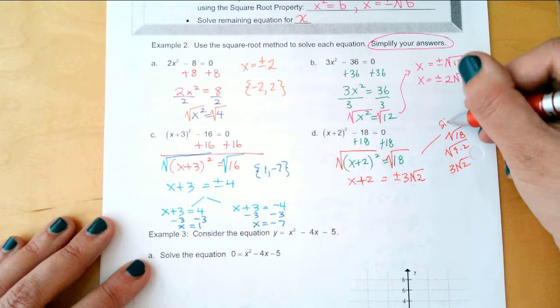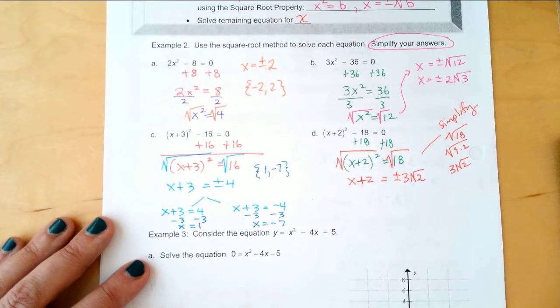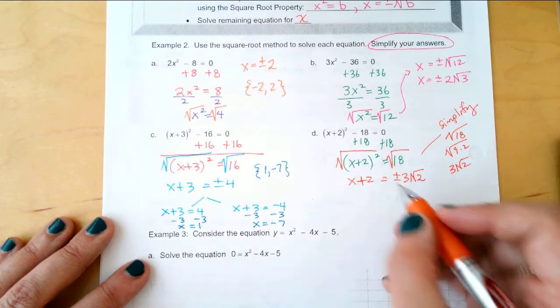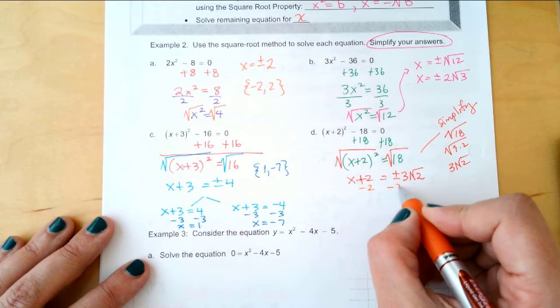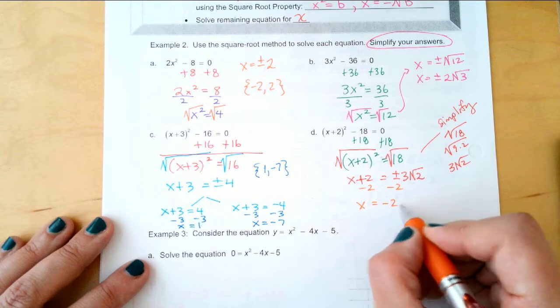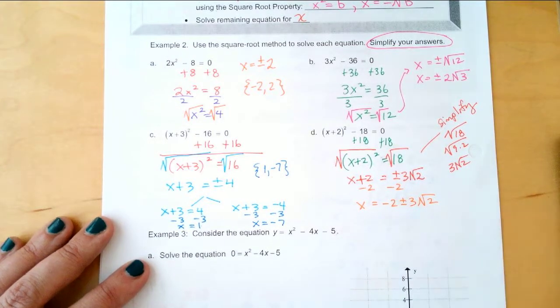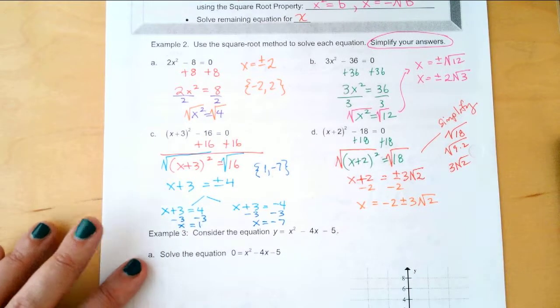So this was simplifying. And now what should I do to get x by itself? Last step. Subtract 2 from both sides. So I get x equals negative 2 plus or minus 3 times the square root of 2. And that's going to be my solution.